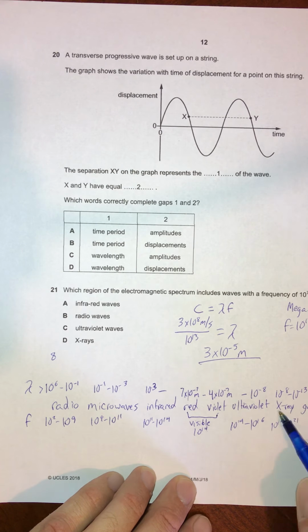Really, it's the source of the electromagnetic wave that defines whether it's an X-ray or a gamma ray. We'll talk more about gamma rays when we study radioactivity and nuclear processes. Gamma rays are created in nuclear reactions like those that occur in the central part of the sun. So 10 to the 18 to 10 to the 24 would be the frequencies there.